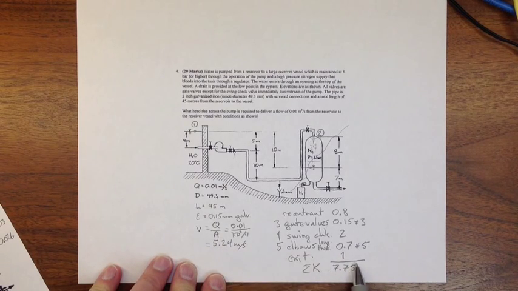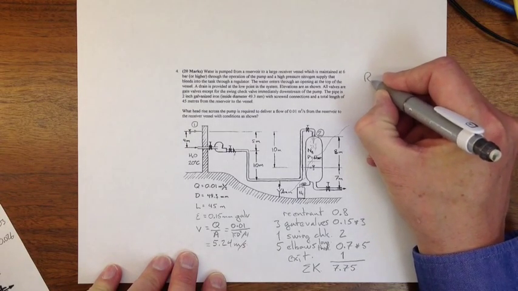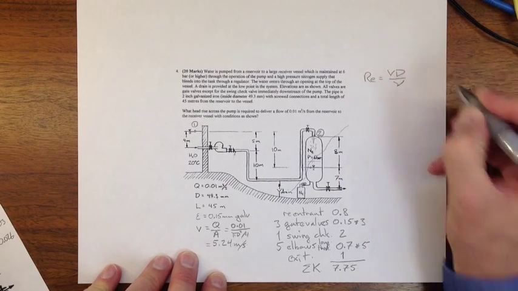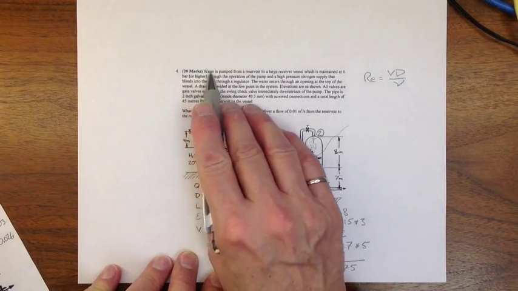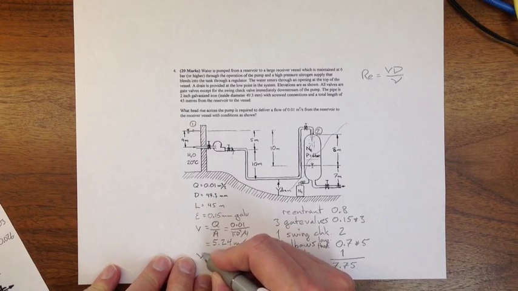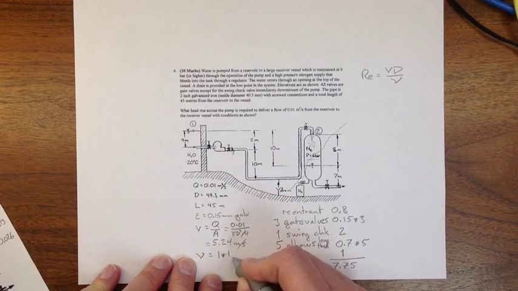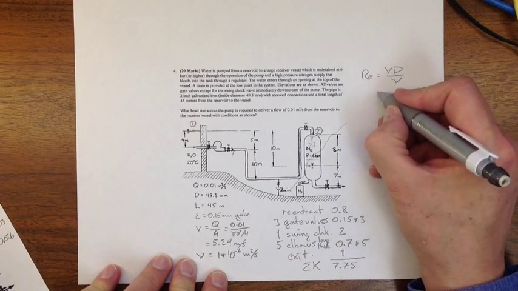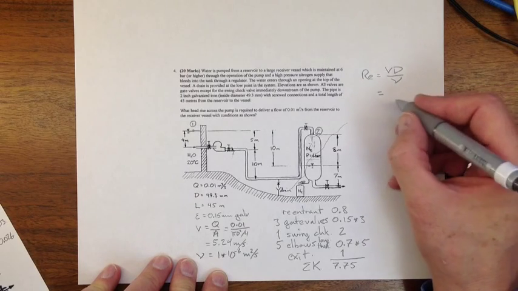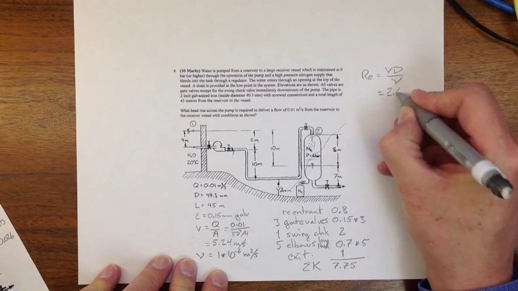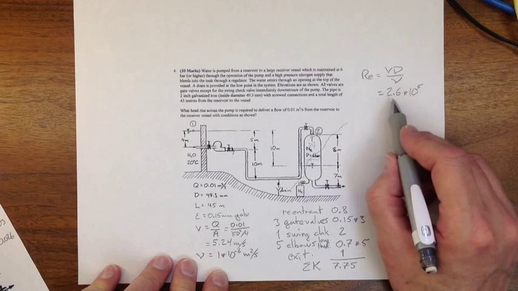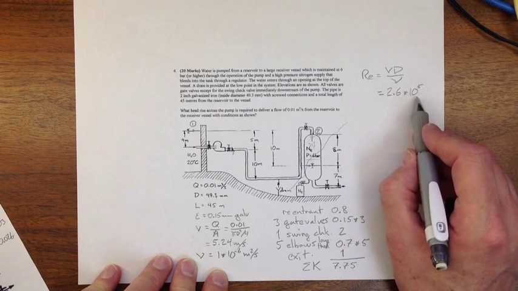Now, if we want to go on and get a friction factor, we're going to need a Reynolds number. So, Reynolds number, velocity times diameter divided by kinematic viscosity. This is water. So, kinematic viscosity, 1 times 10 to the minus 6 meters squared per second. Punching in the numbers, I get a Reynolds number of 2.6 times 10 to the 5th. I don't need an especially precise answer here, because I'm just going to use that to go into the Moody diagram.